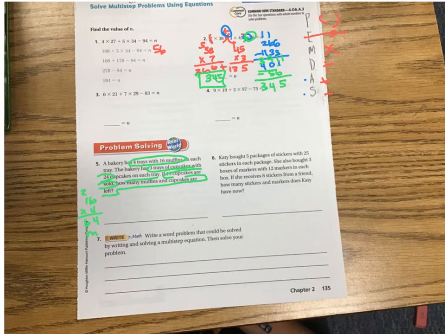Now let's find out what our cupcakes were. We have 3 trays of 24. What are we going to do? Times. So 24 times 3. I'm going to do this one in blue. 4 times 3 is 12. Regroup the 1. And then 2 times 3 is 6. 6 plus the 1 is 7. So I'm going to put a C under that for cupcakes.